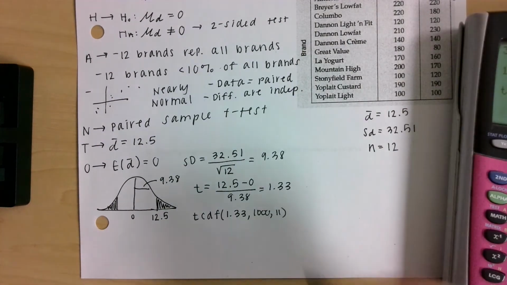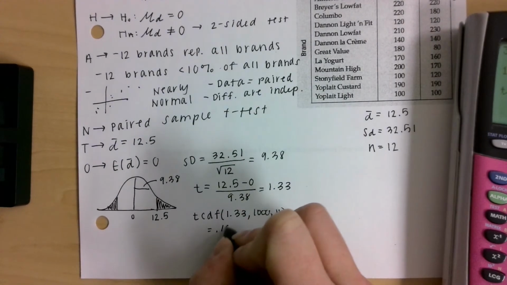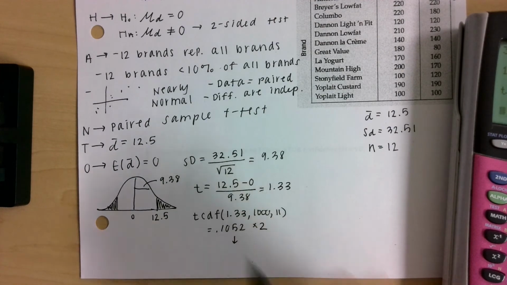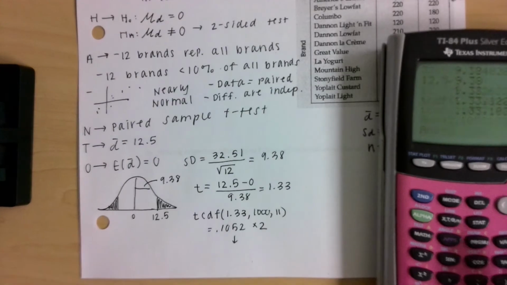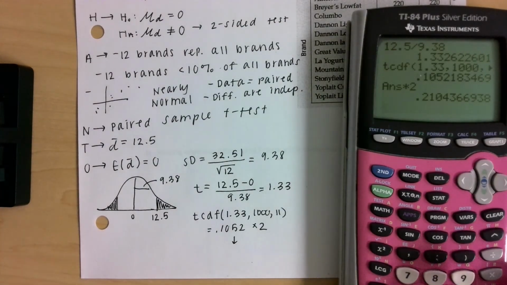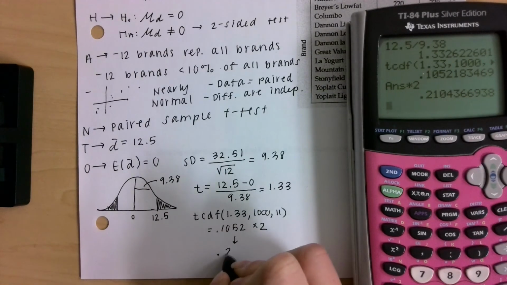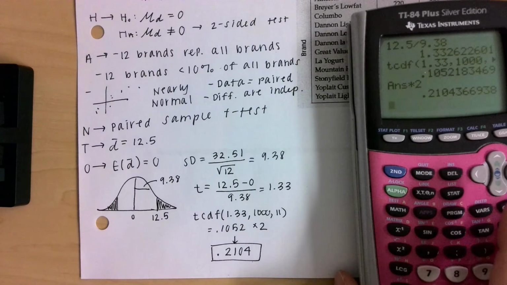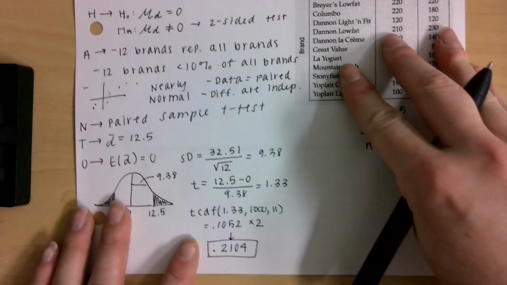So it looks like 0.1052. Because this is two-sided, we will need to multiply this by 2. So in the end, I'm getting a p-value of 0.2104.